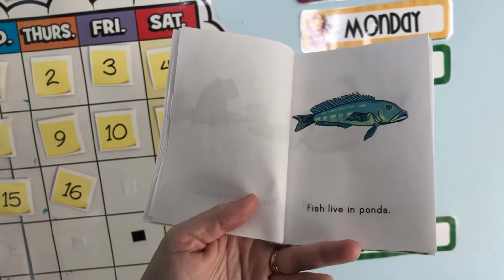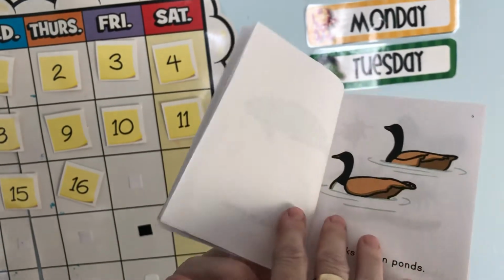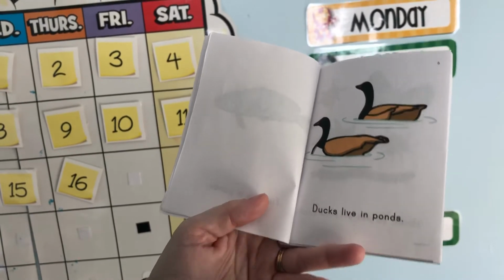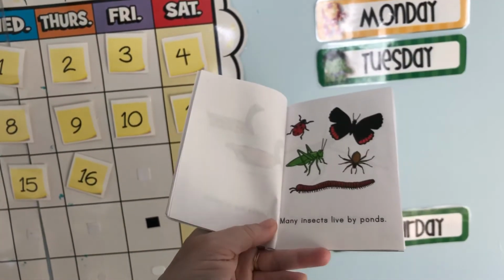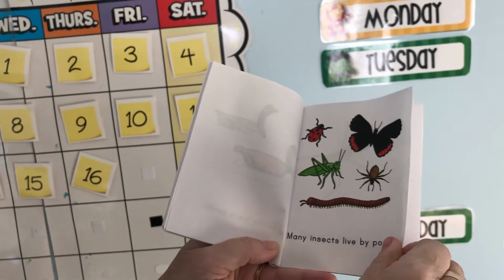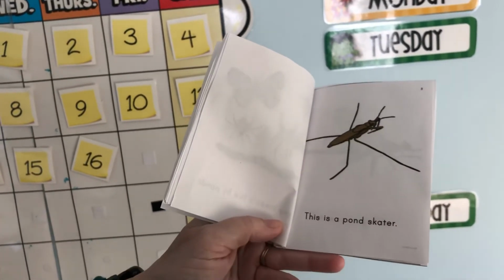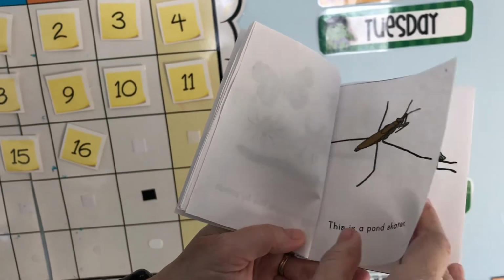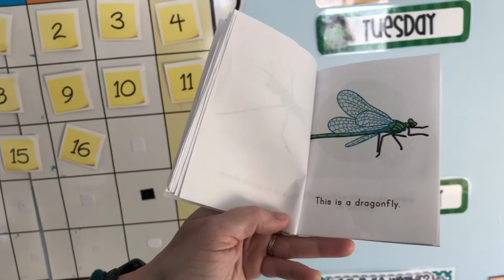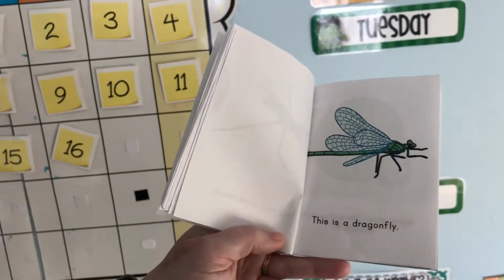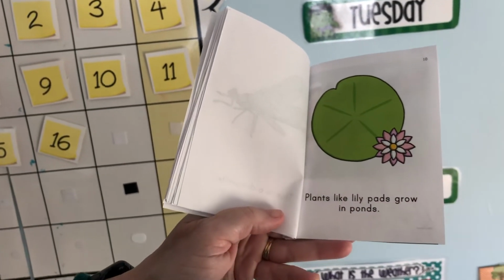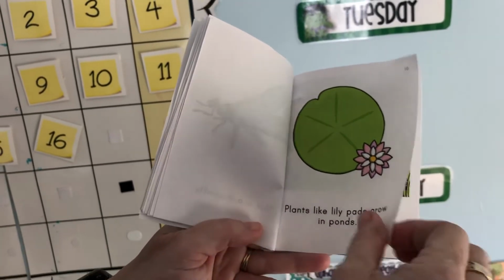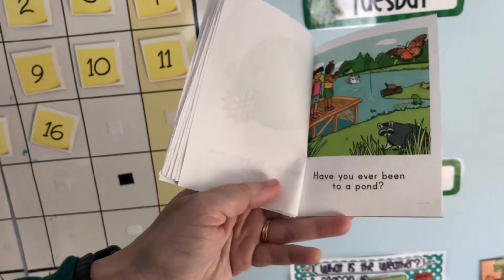Fish live in ponds. Ducks live in ponds. Many insects live by ponds. This is a pond skater. This is a dragonfly. Plants like lily pads grow in ponds. Have you ever been to a pond?